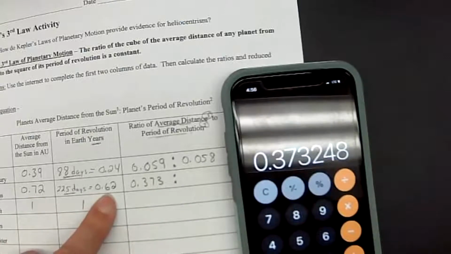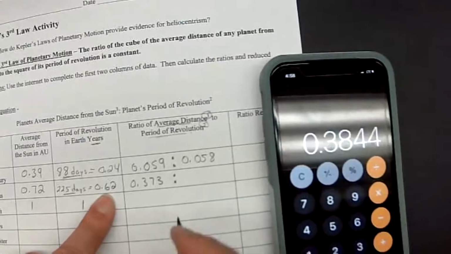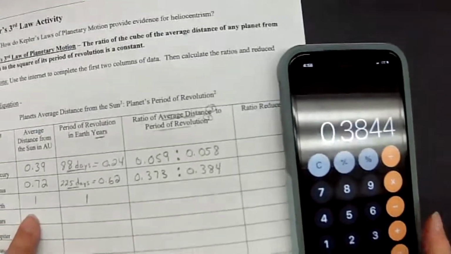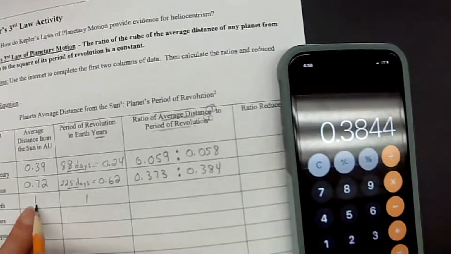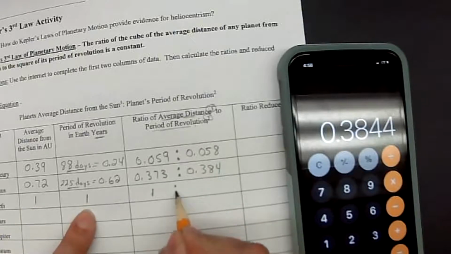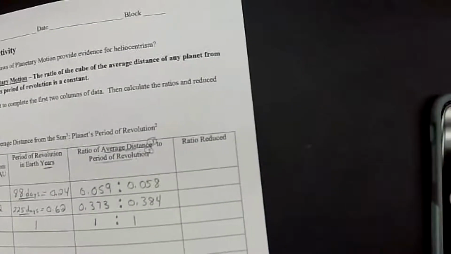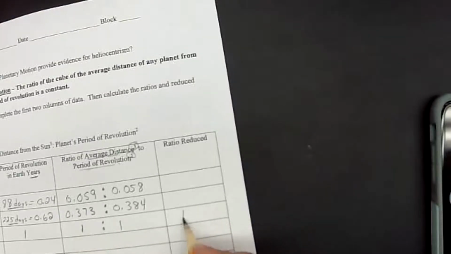and I've got 0.62, and I'm squaring that, and that's 0.384. And then Earth, 1 cubed is 1 times 1 times 1, which is 1. And the revolution squared is 1 times 1, which is 1. Right, and then I'm going to reduce my ratios. So I don't need to reduce the Earth's because it's down to 1 to 1.